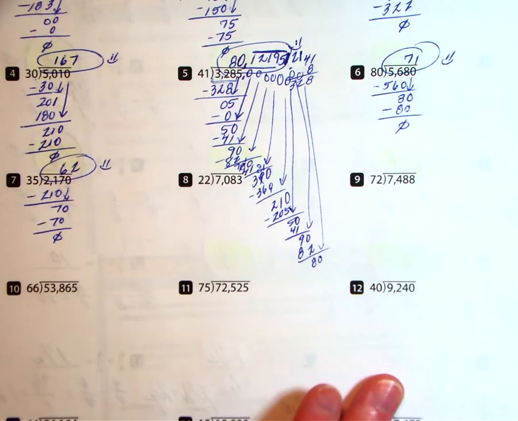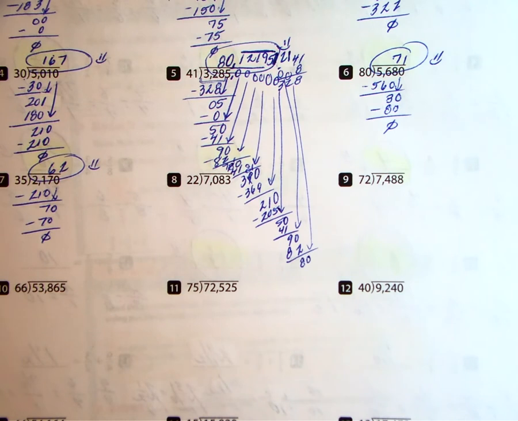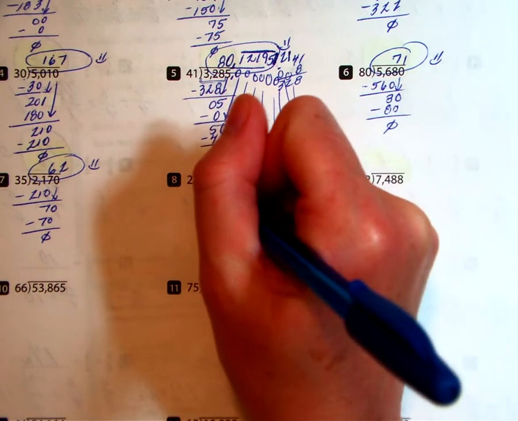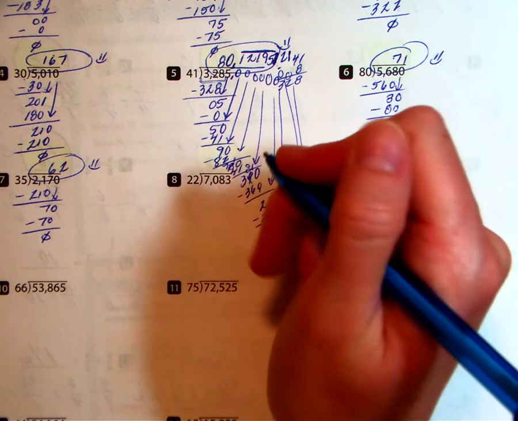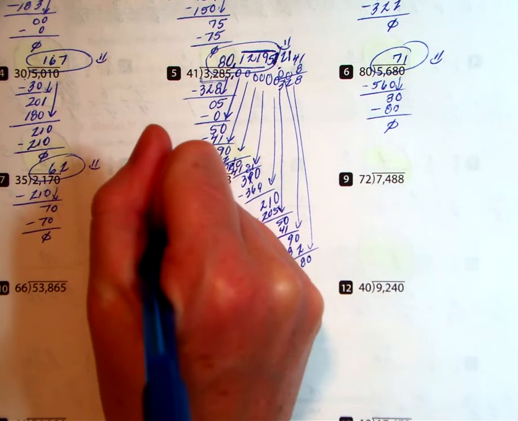Now poor number 18. He's got no love because his space was used up at number 5. That is unfortunate for us. 22 goes into 73 times. I feel like I'm going to rewrite it over here.